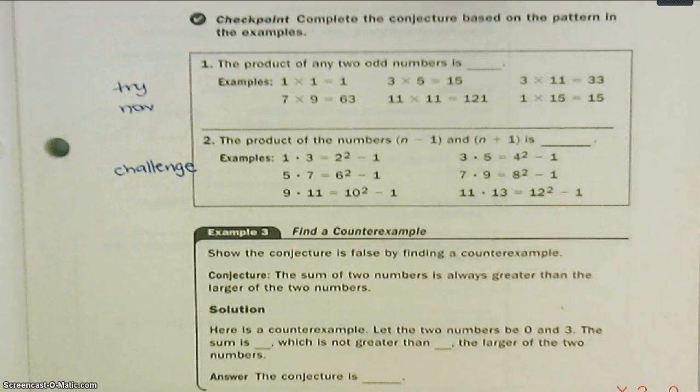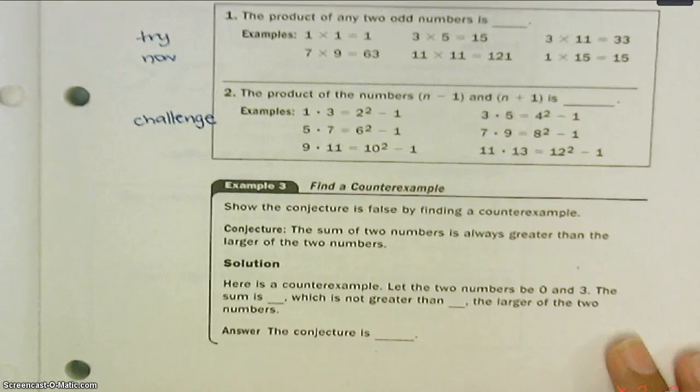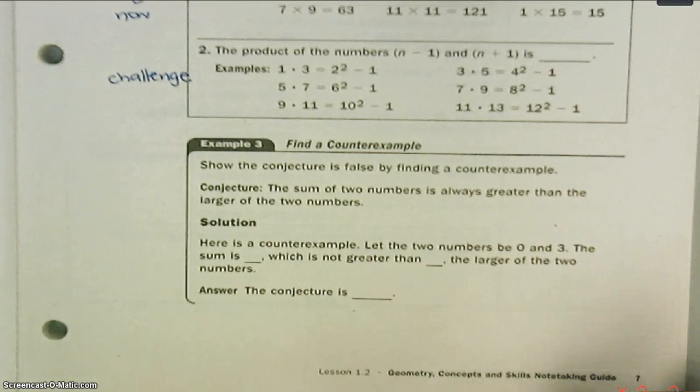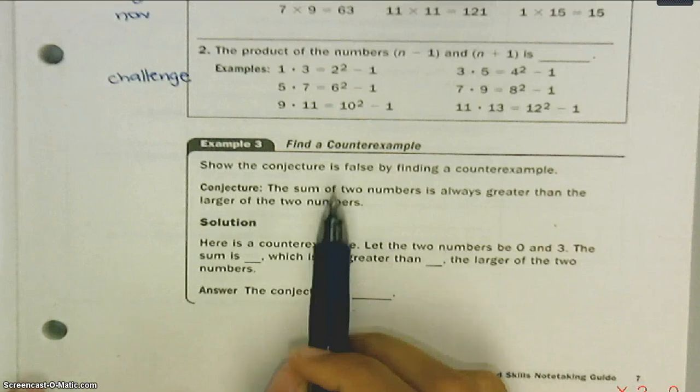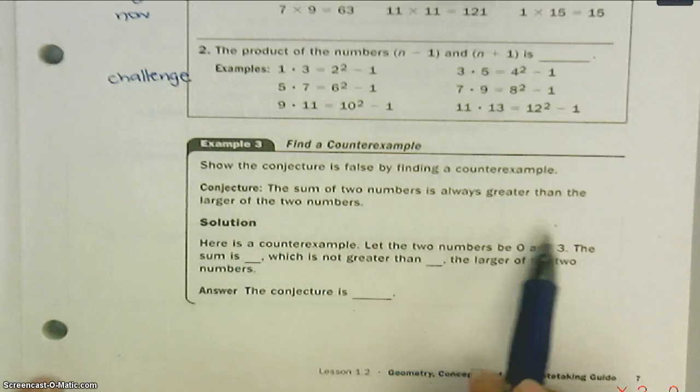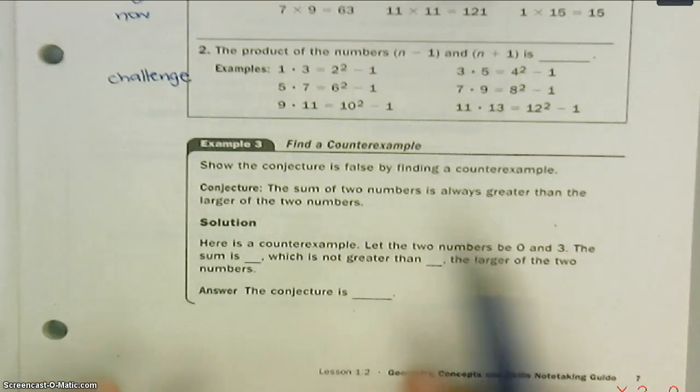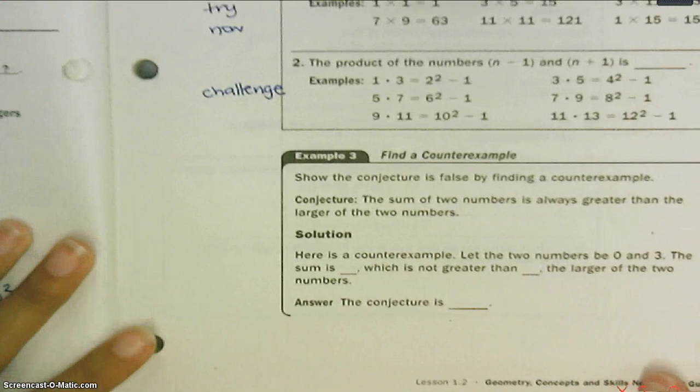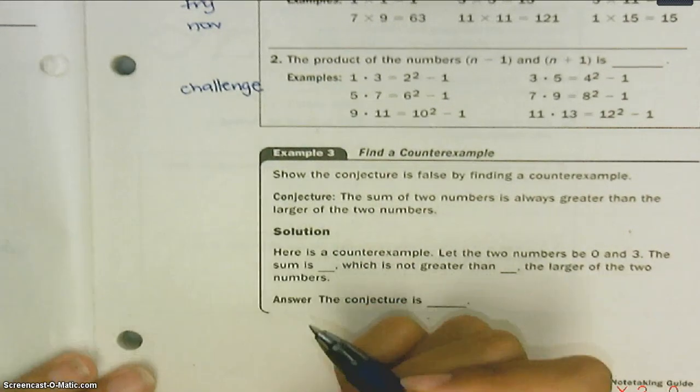Finding a counterexample. All right, a counterexample, remember, is proving that a conjecture is false. So we have to show that this is false. What I want you to write to the side is really important. It's about finding a counterexample.